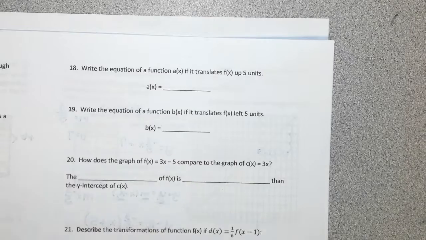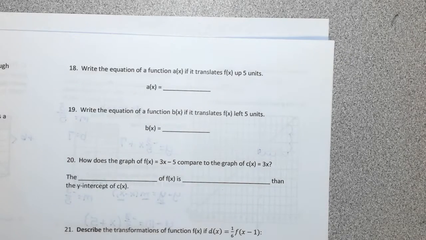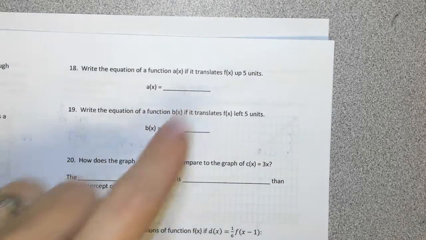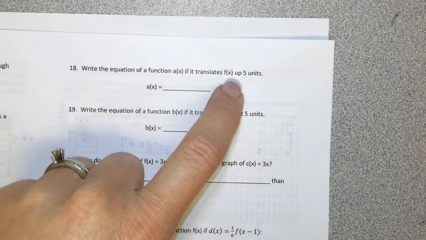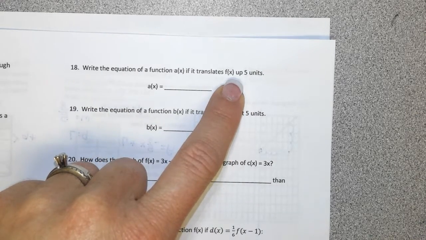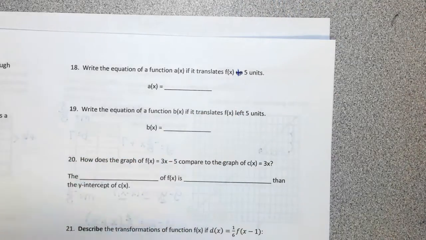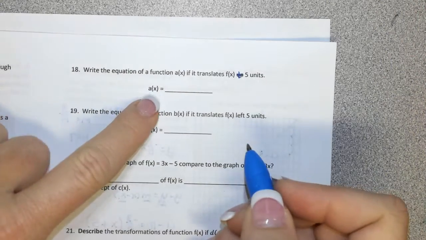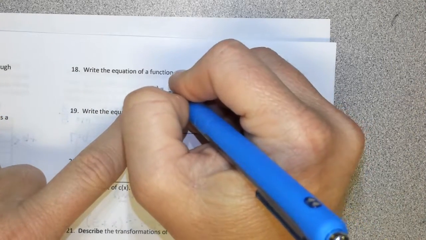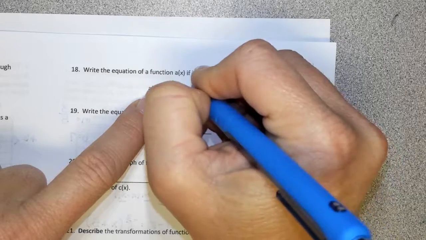Okay, 18. It says write the equation of a function a of x if it translates f of x up 5 units. So if it's translating it up 5 units, it is talking about the y-intercept. So would I be adding 5 or subtracting 5? I would be adding because I'm going up. So the only time it's the opposite is whenever we're talking about horizontal shifts. So I would have a of x equals, we're going to say f of x plus 5.